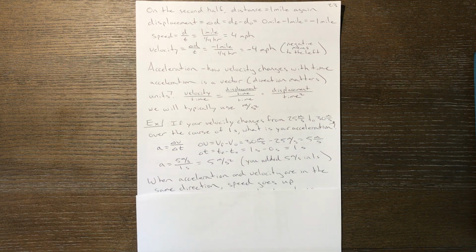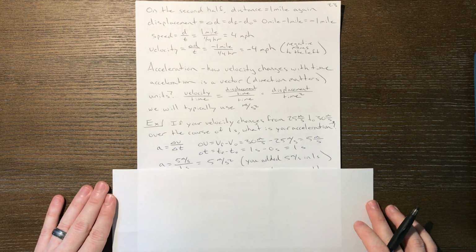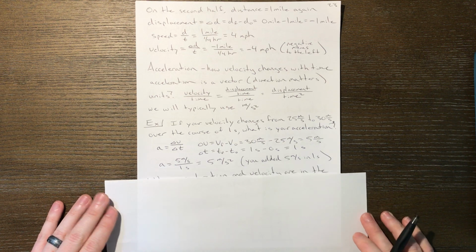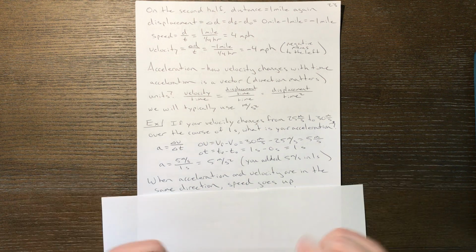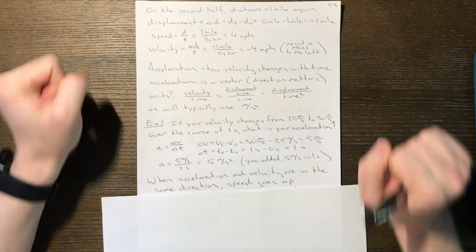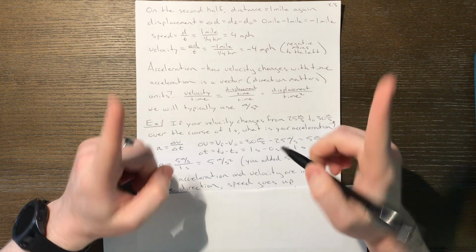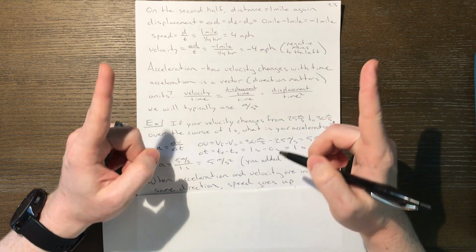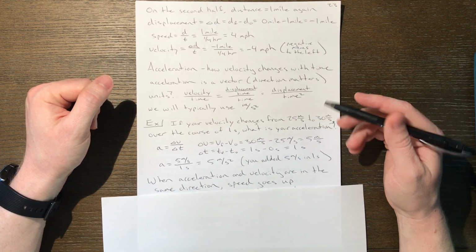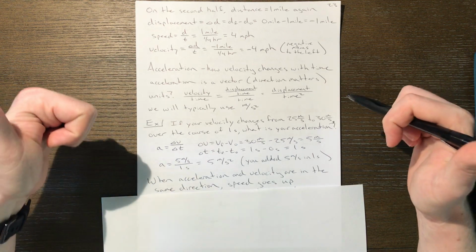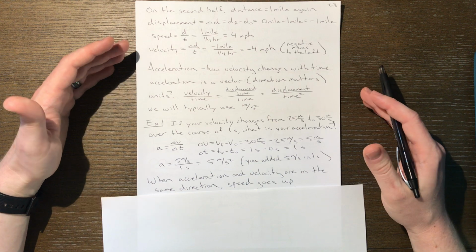All right, now let's consider various situations because this is where acceleration and velocity get tricky. When velocity and acceleration are in the same direction, that is, their vectors are pointing in the same direction, your speed goes up. If you're driving forward and you accelerate forward, just like in this previous example, your speed is going to go upwards. The total amount of how fast you're going goes up.